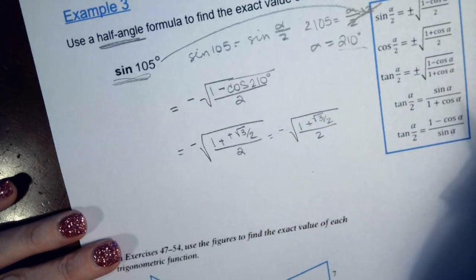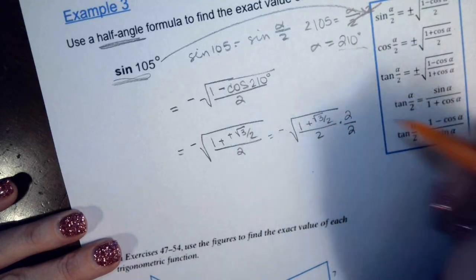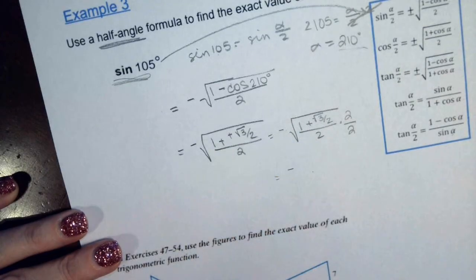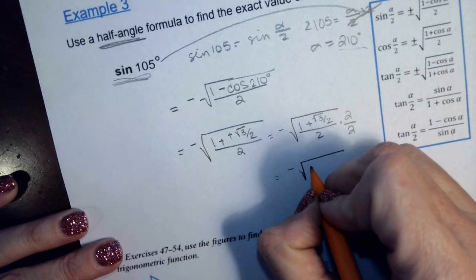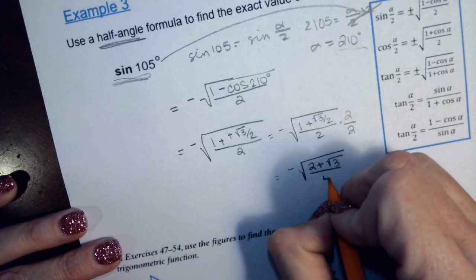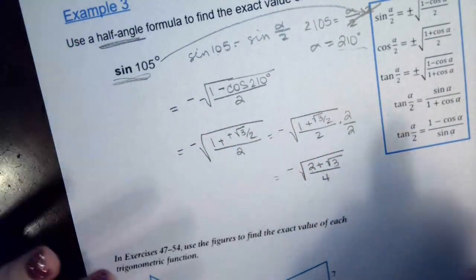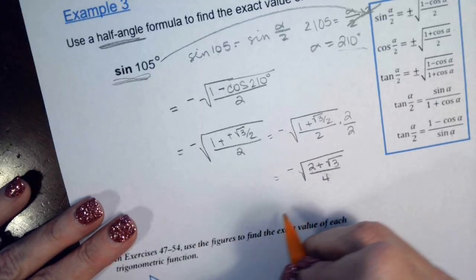Okay, we have a fraction within a fraction, so let's multiply the top and bottom by the least common denominator to get rid of it. That's going to give us negative square root of 2 plus the square root of 3 all over 4. This is an acceptable answer, but we can also say this gives us the square root of 4 in the denominator.